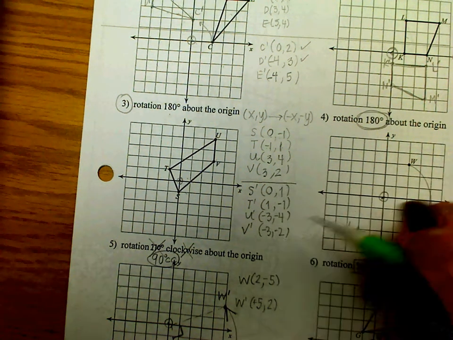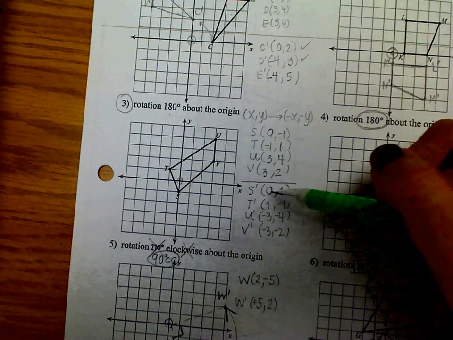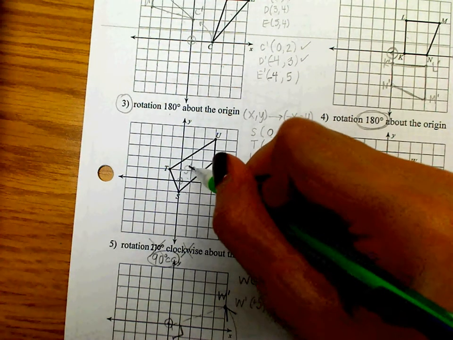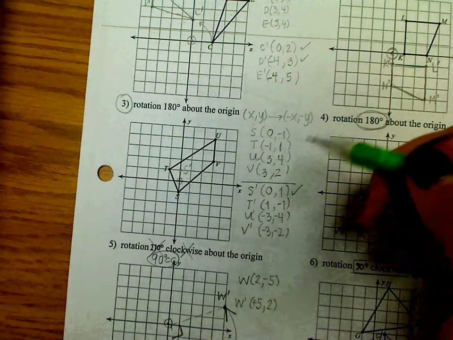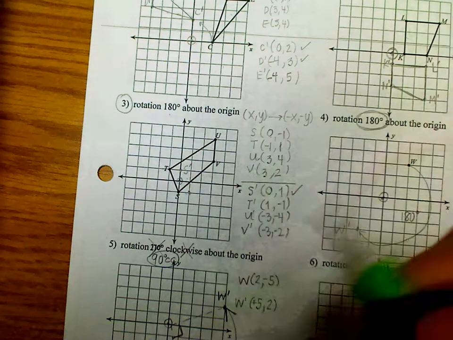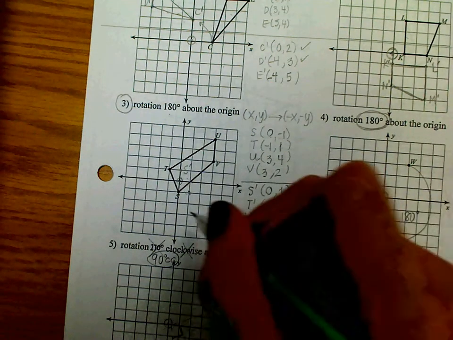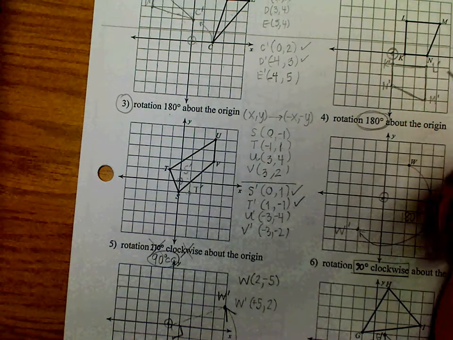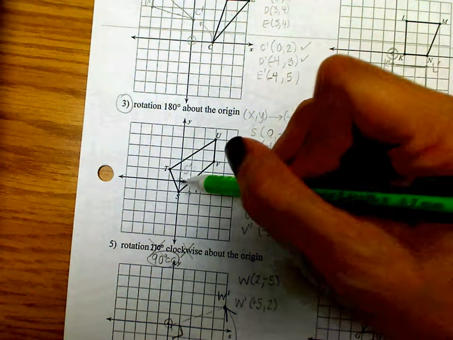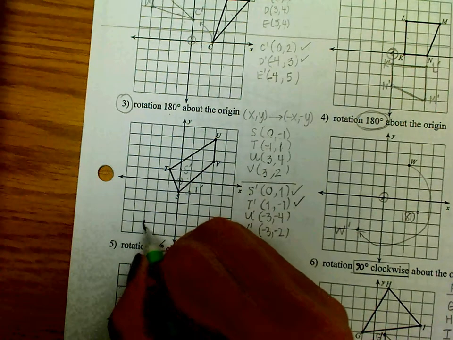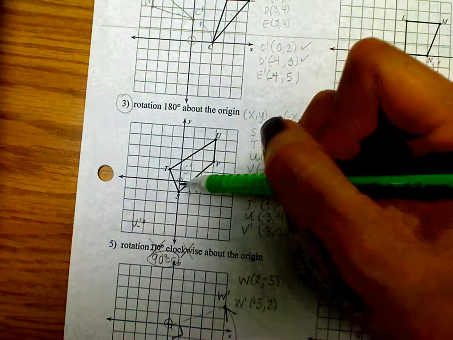All right, let's plot these. So 0, 1 is right here. We kind of saw that. So I'm going to put s prime here. That one's done. Then t prime is at 1, -1. Don't freak out because it's so close. You'll see once you see the finished product. So 1, -1, that's t prime. And then u prime, -3, -4. So -3, 1, 2, 3, -4, 1, 2, 3, 4. Okay, so there's u prime. Then -3, -2. 1, 2, 3, -2.